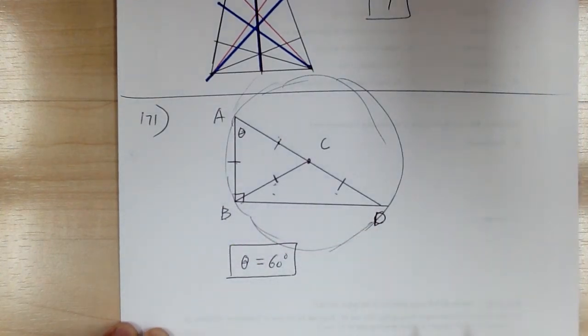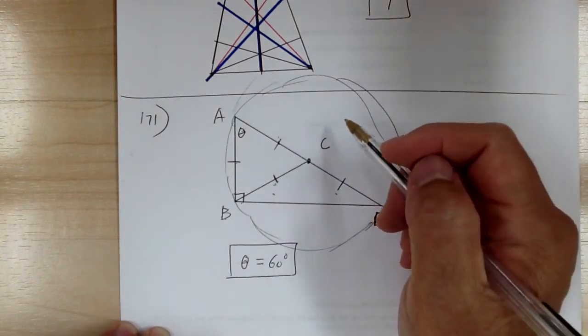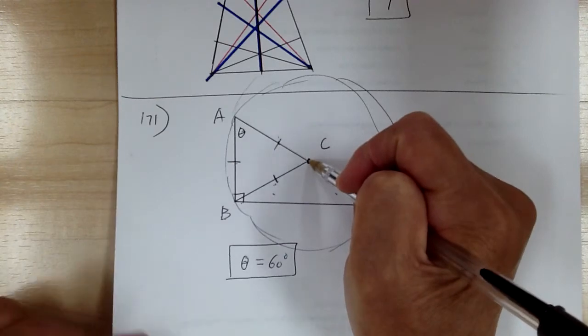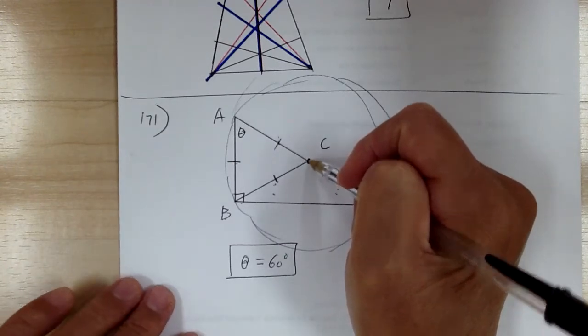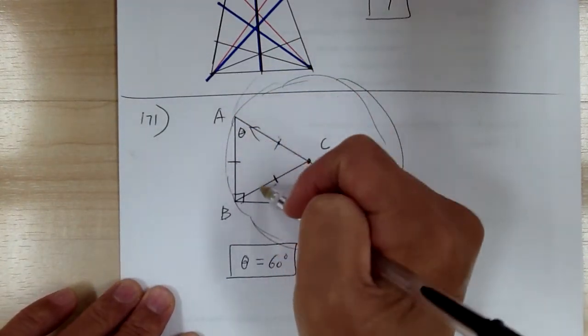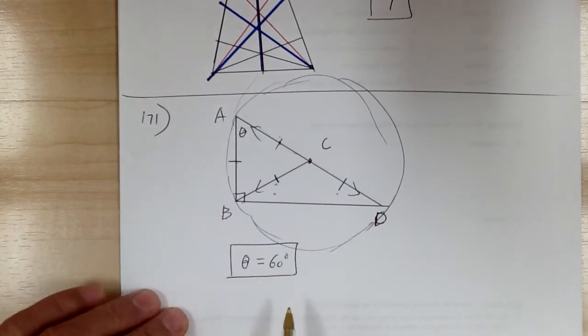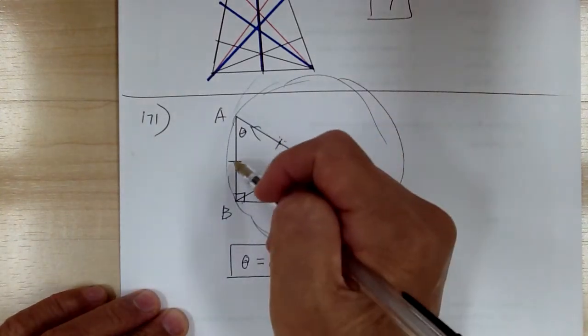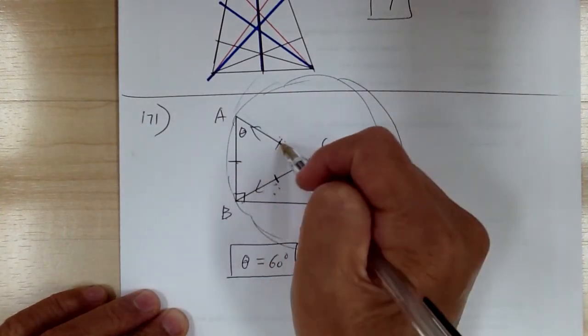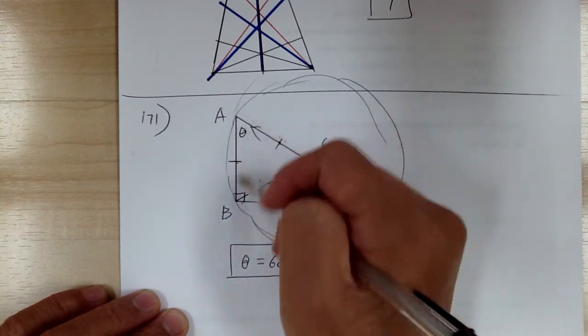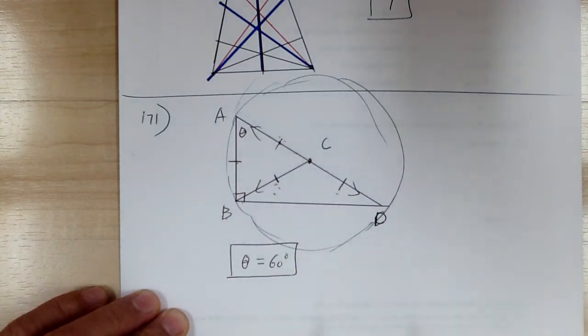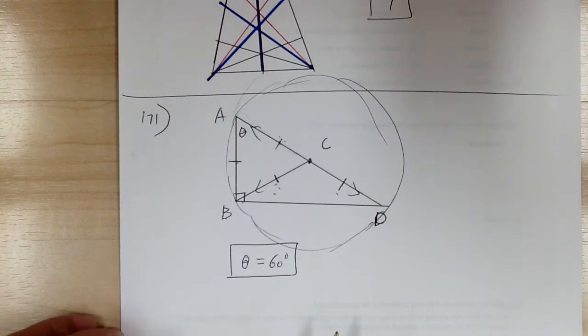This is a very important theorem. The midpoint of the hypotenuse of the right triangle is equal distance to the three vertices, and you're going to use this theorem a lot, so you need to remember that. Again, all these are equal, and since this is equal to that, all three sides are equal, so this is an equilateral triangle, and therefore this will be 60 degrees. Okay, let's go to 172.